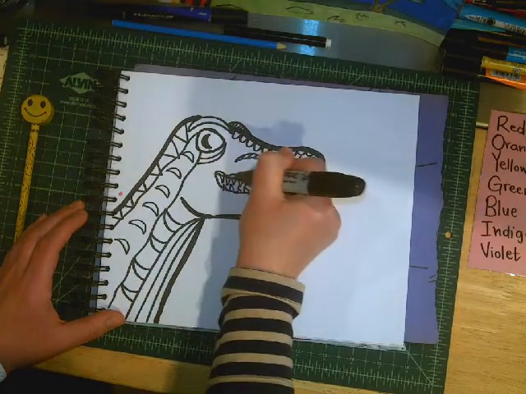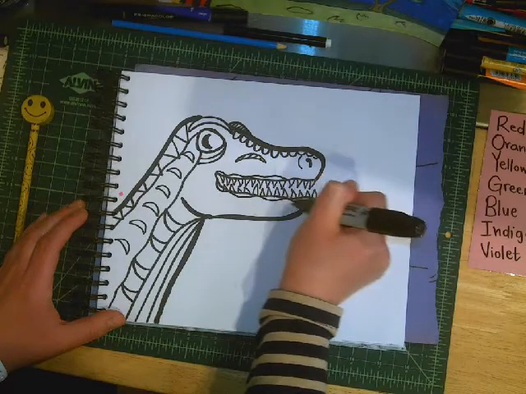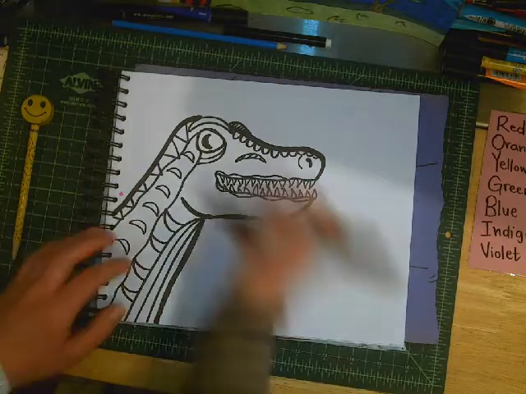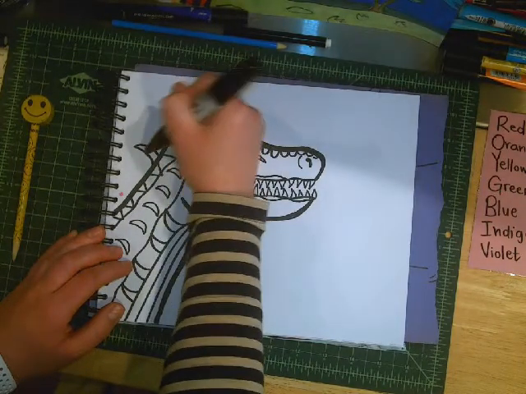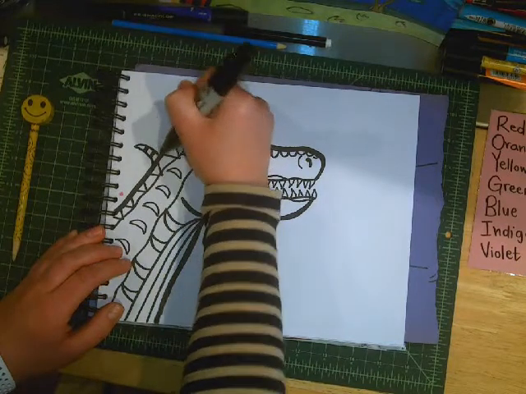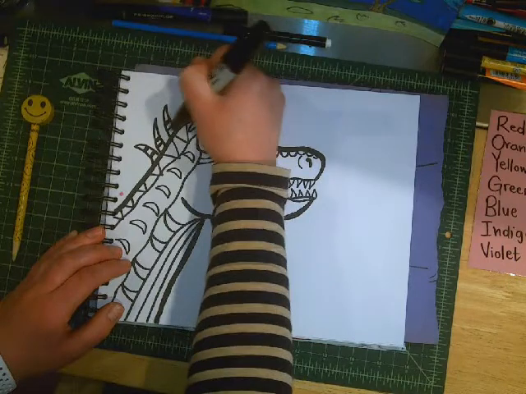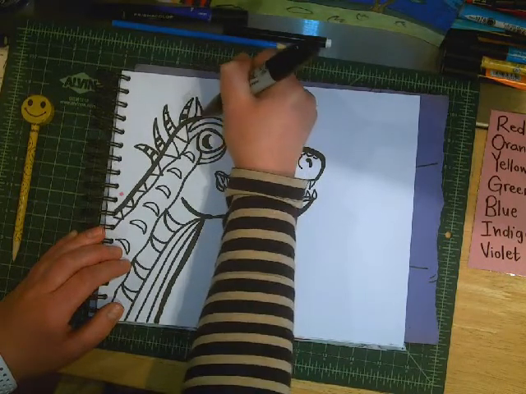Also draw a squiggly line for the gums of our dinosaur so the teeth can come out of his mouth. Okay, and on the back of him, you can add some striped, curved triangles. You can draw as many of these as you want, but they should go towards the top of the head.